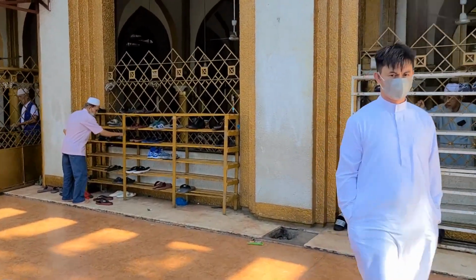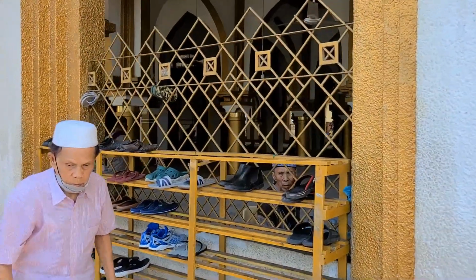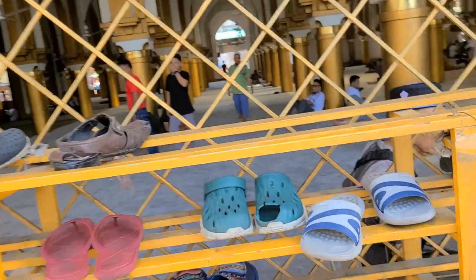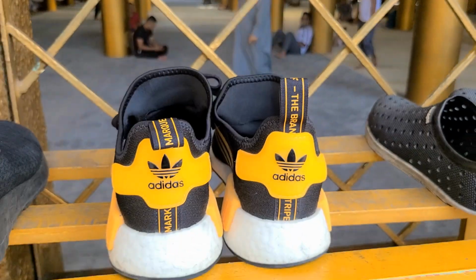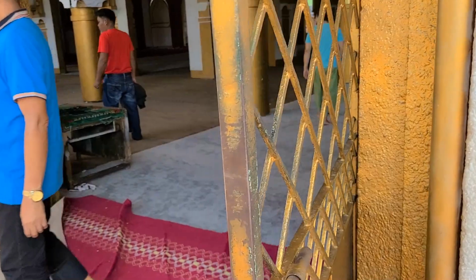Entering inside the mosque, shoes must be removed. This practice is to keep the place as clean as possible. And this is not only in Islam. I have seen some other faith, not Christianity but another faith, they also remove their shoes before they enter inside the temple.